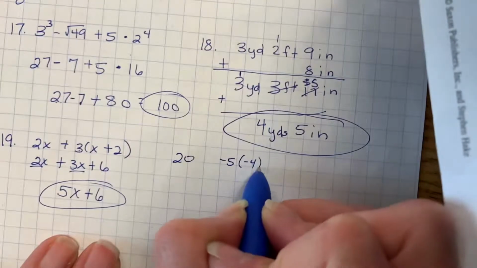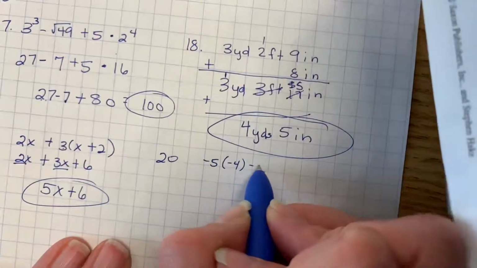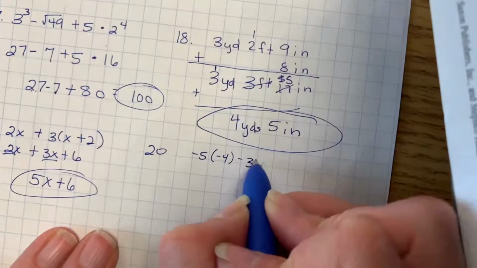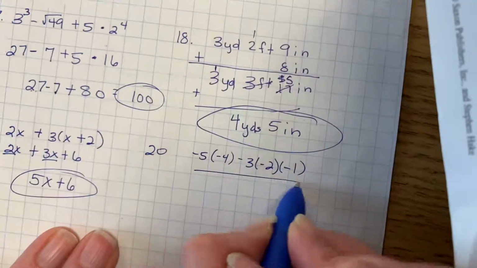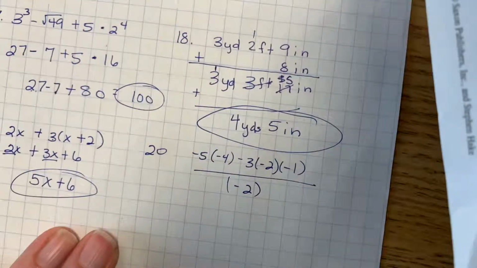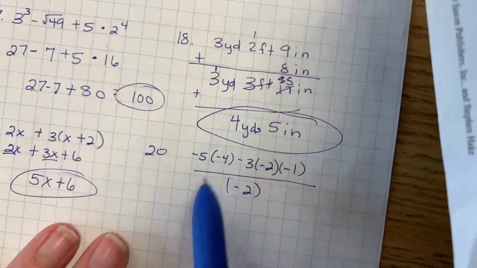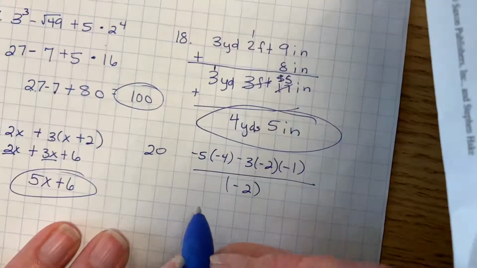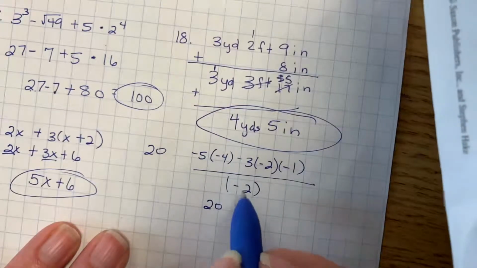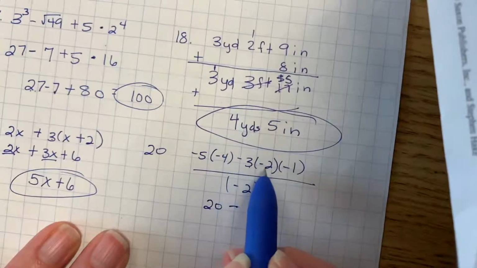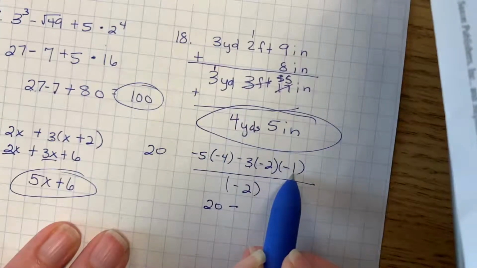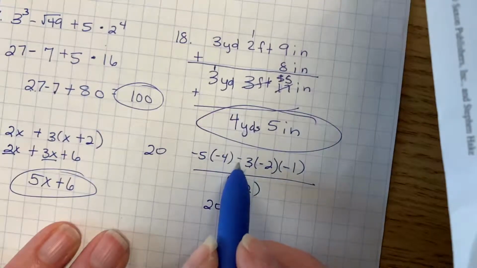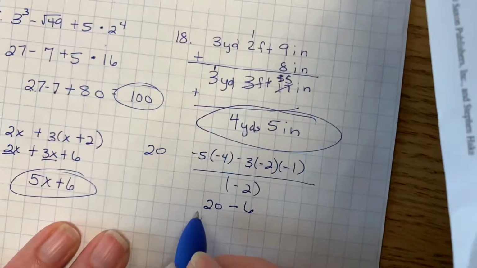That's our answer. And number 20 says -5 times -4 minus 3 times -2 times -1 all over -2. All right, so we'll just go ahead and start working this. -5 times -4 is a positive 20 minus 3 times negative 2 is negative 6, times negative 1 is a positive 6. But we still have this minus, so it's negative minus 6.